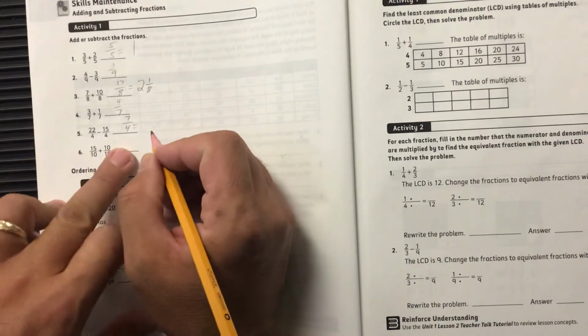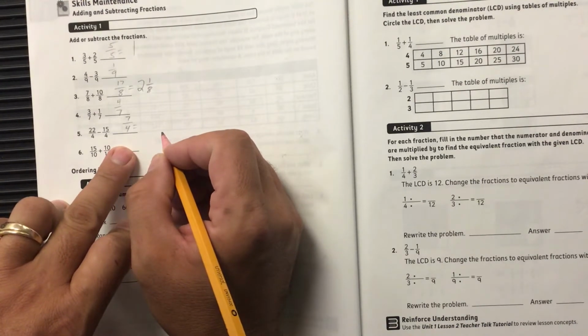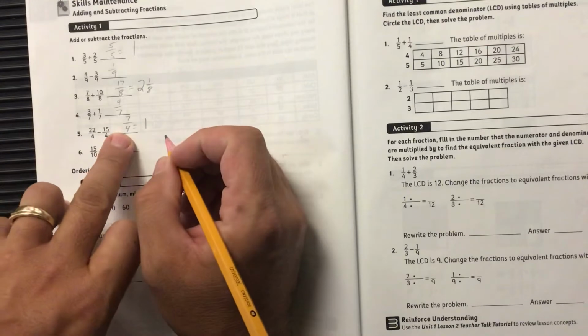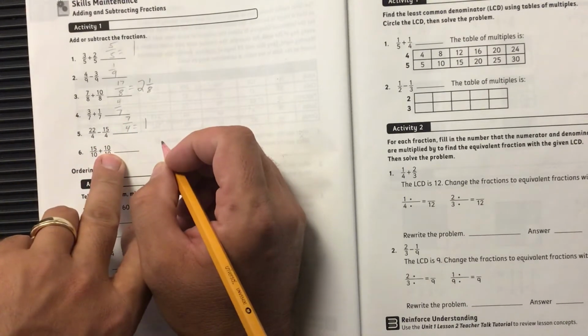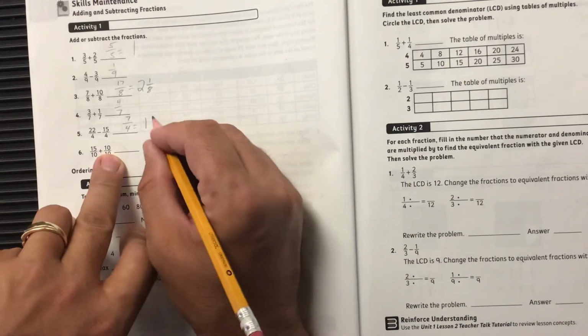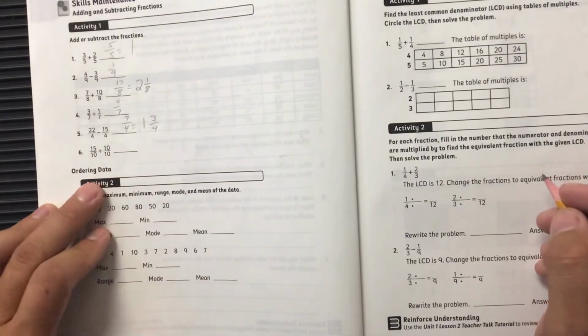How many times does 4 go into 7? Once. If I take 4 away from 7, what do I got left? 7 minus 4. I got 3 left, so 1 3/4 for that one.